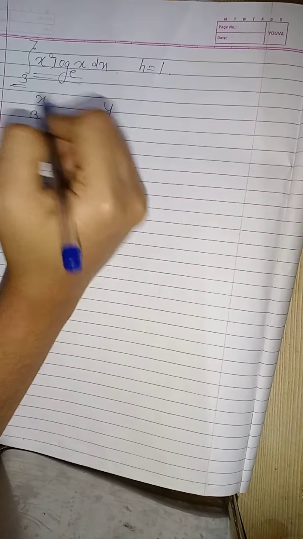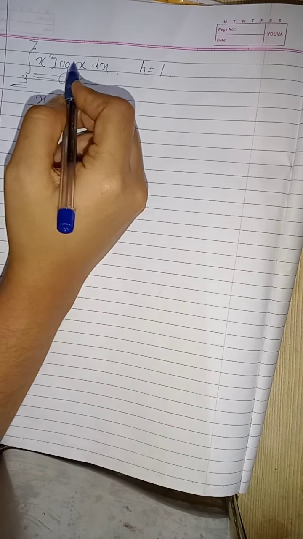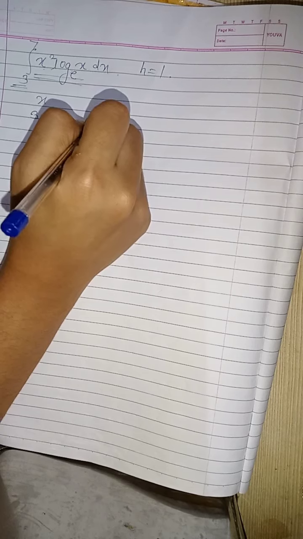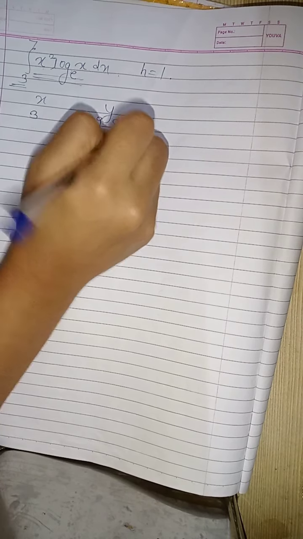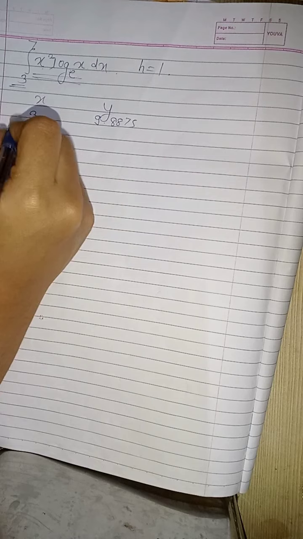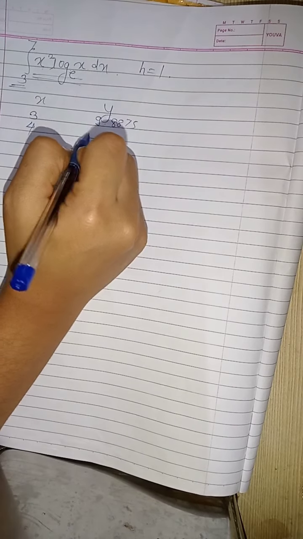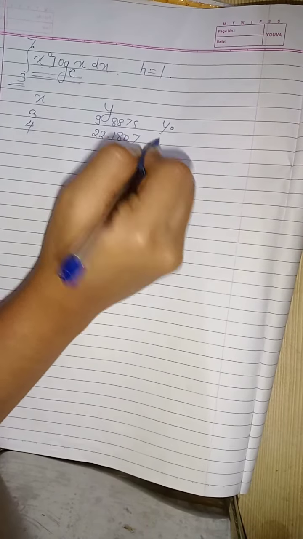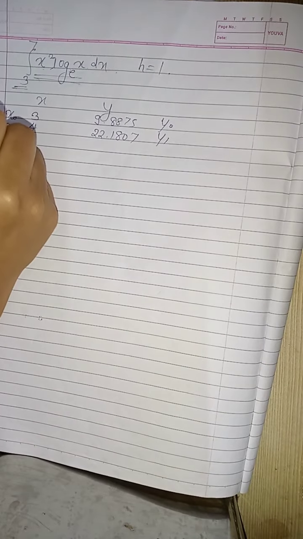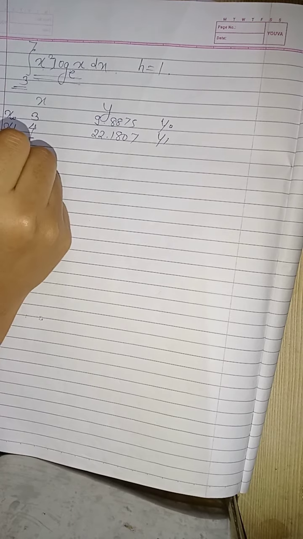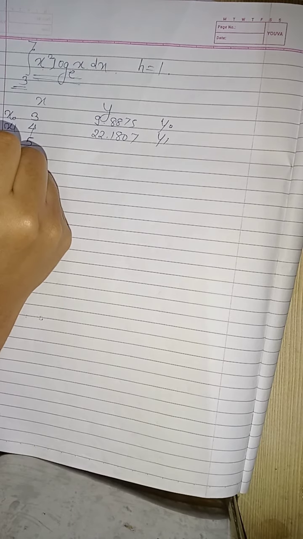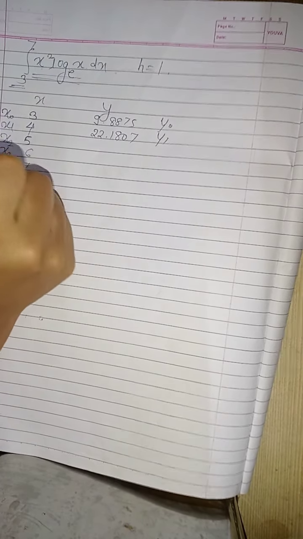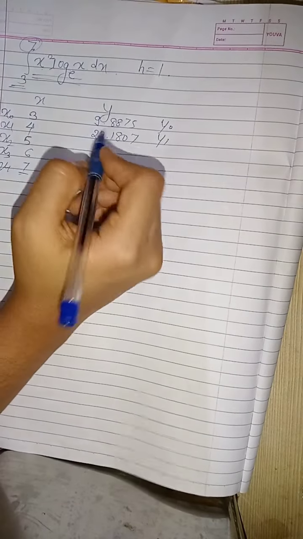Substituting the value of x, you'll get the value of y as 9.8875. Then as h is 1, our next point will be 4, and the value of y will be 22.1807. So this is your y0, this is your y1, x0, x1. Then x2 is 5, x3 is 6, x4 is 7, the last point because the integration is up to 7.